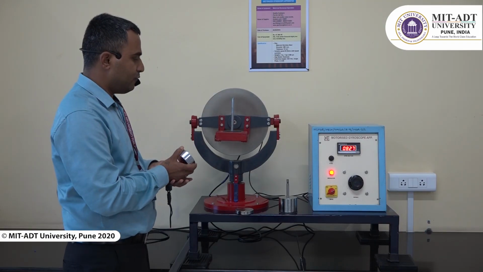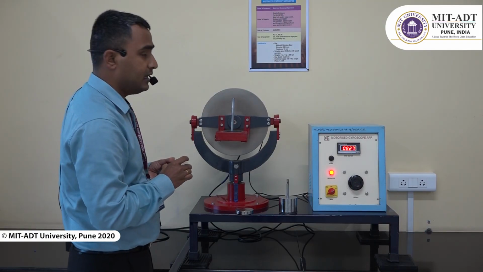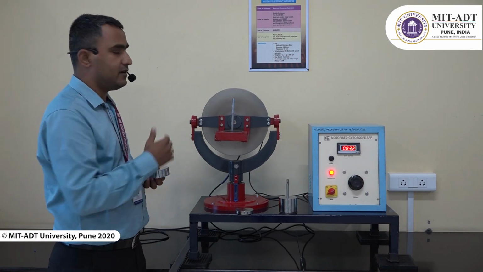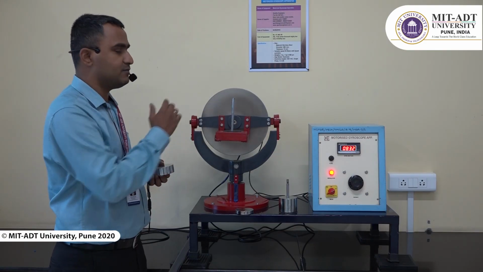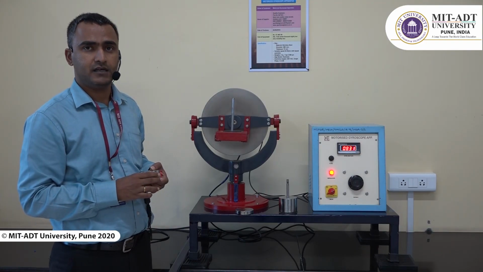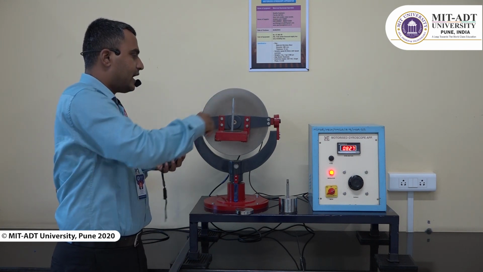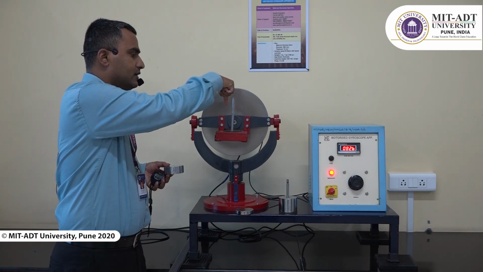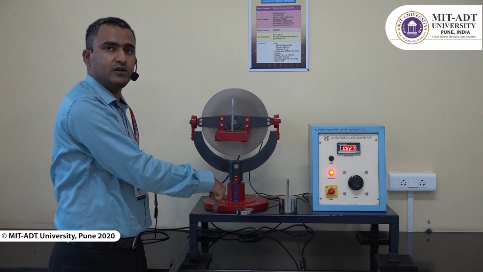So let us go for keeping the mass. Now, before keeping the mass, what we need to observe is how, as a result of the gyroscopic effect, it is going to behave. I will explain that first, and then I will keep this mass on the platform. As soon as I keep the mass, I am going to get a force in the downward direction.